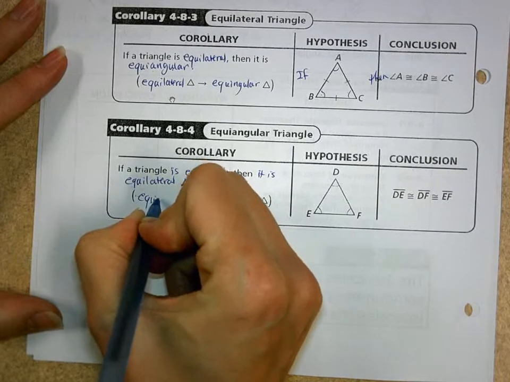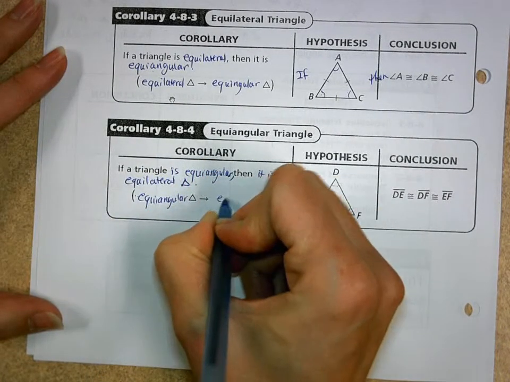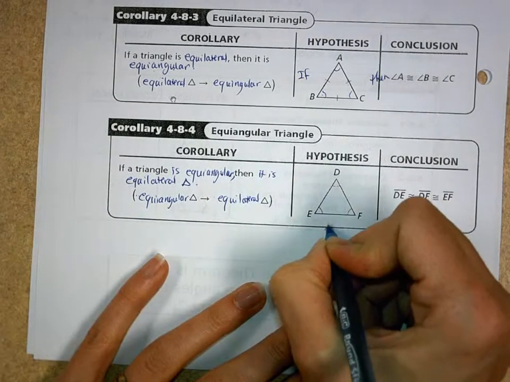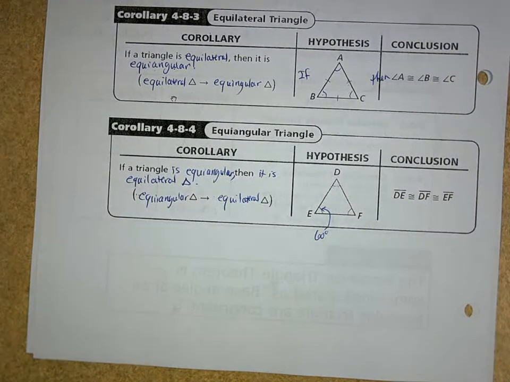So equiangular first, then we have equilateral. Now, a few things you need to remember. To be equiangular, every one of those angles is how many degrees? 60 degrees. So don't forget that. That will just be helpful with calculations.